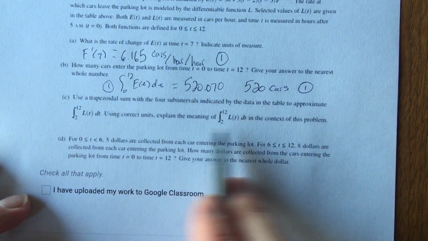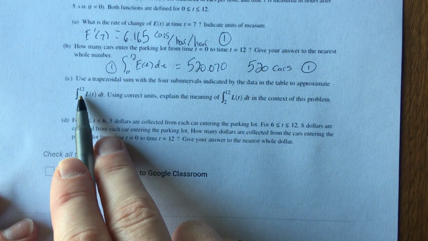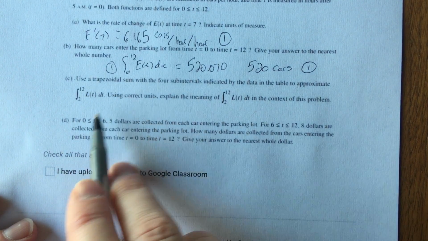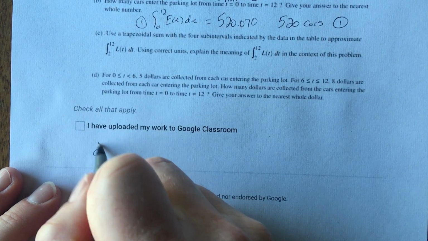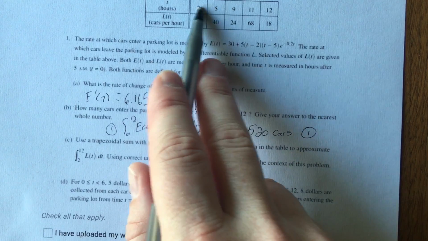All right. C says use a trapezoid sum to indicate what the integral from 2 to 12 might be, approximately, and what does it mean? So I'll do it down here. We're going to add the values times the difference between them divided by 2.